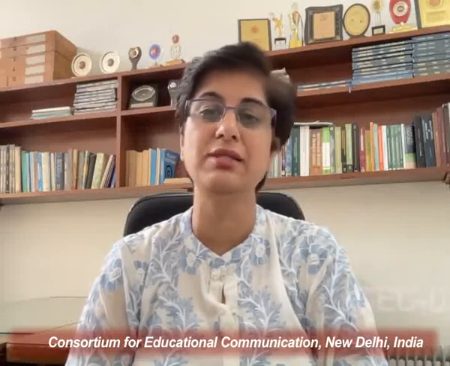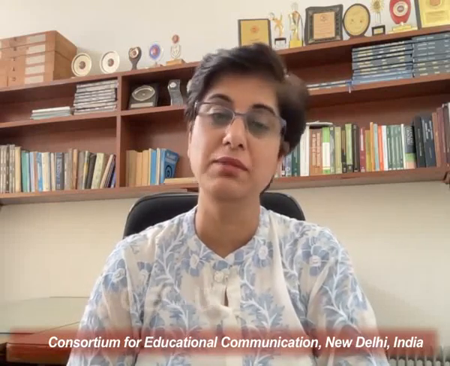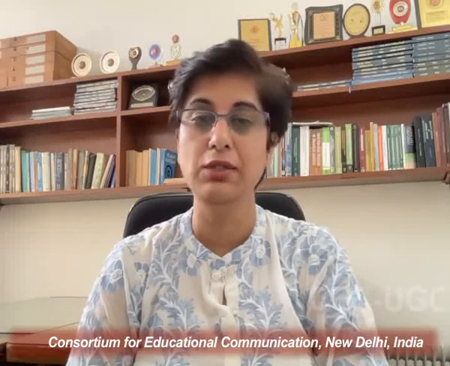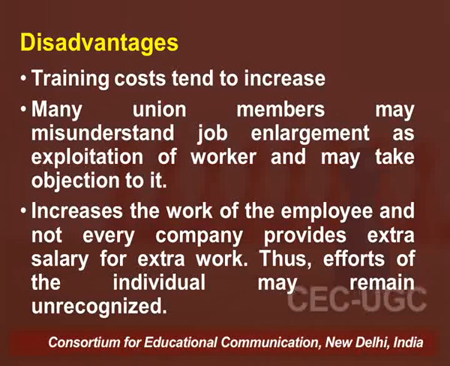Because, see, at the end of the day, the organization may not increase your salary, they are just adding some number of jobs to the jobs you are already performing, right? So the union members may consider job enlargement an exploitation, that for the same salary earlier the worker was performing 3 jobs, and now with job enlargement he or she is performing 5 or 6 jobs. So job enlargement may be considered an exploitation of workers because it basically increases the work of the employee, and not every organization or company provides extra salary for extra work.